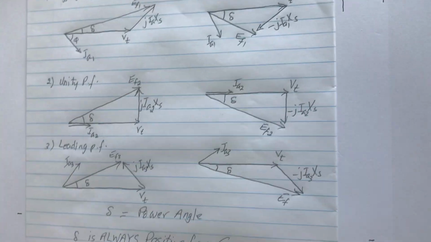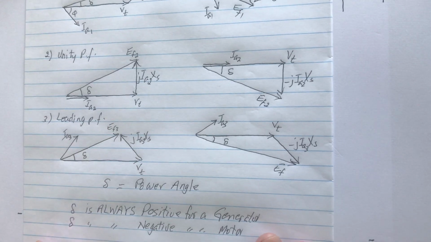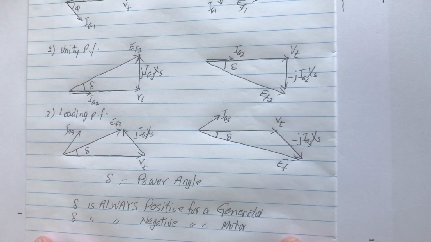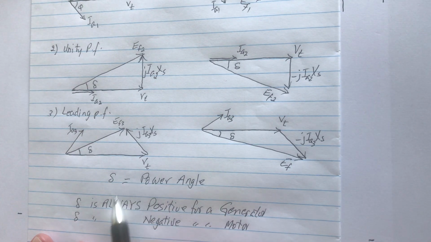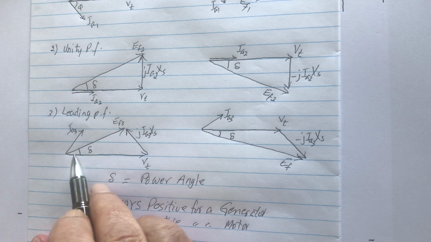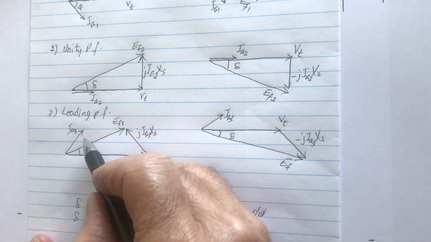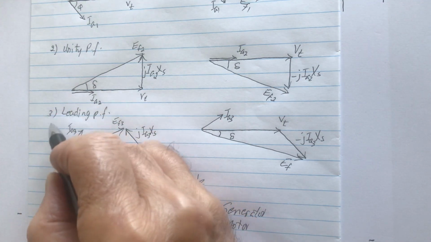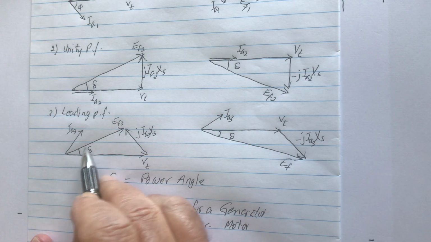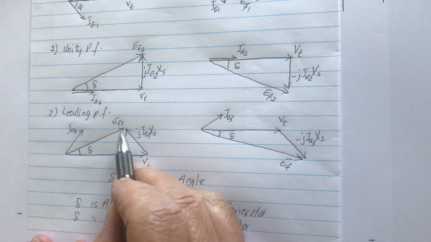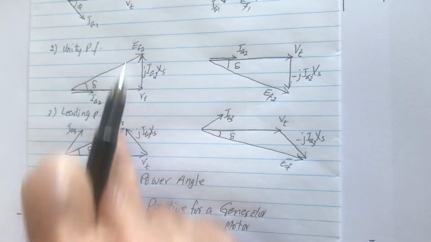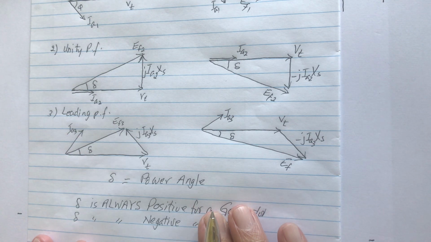Now, for a leading power factor, IA is leading VT, the vector J times IAXS, right? It will be perpendicular to IA3, so this is JIAXS, and this is the EF3, of the excitation voltage 3. These three cases are for the generator.